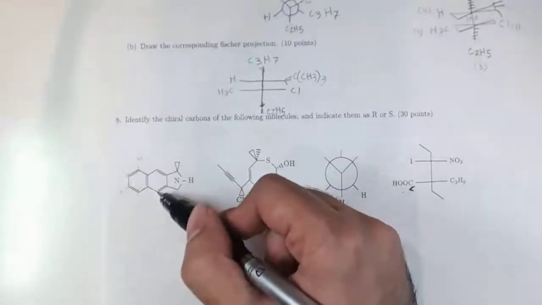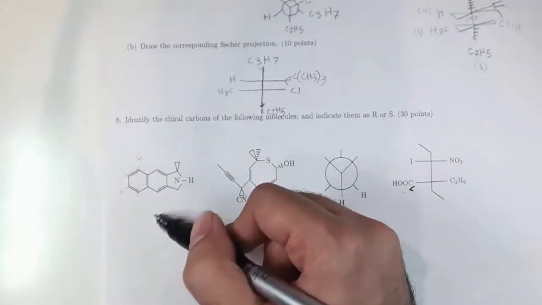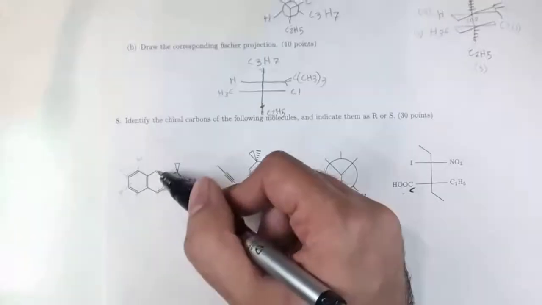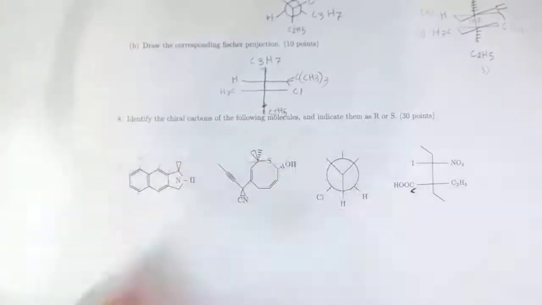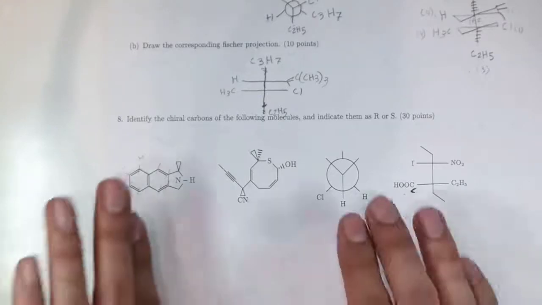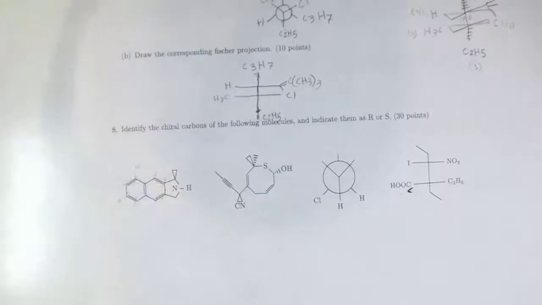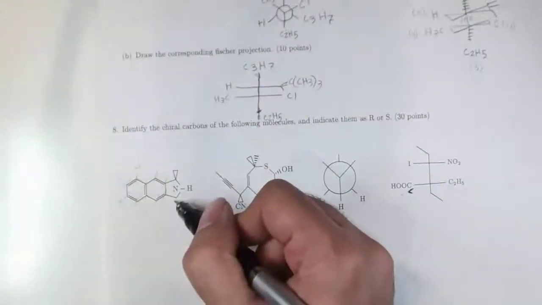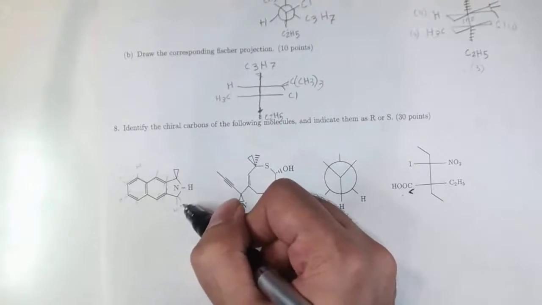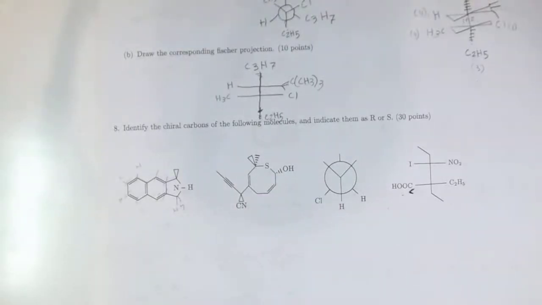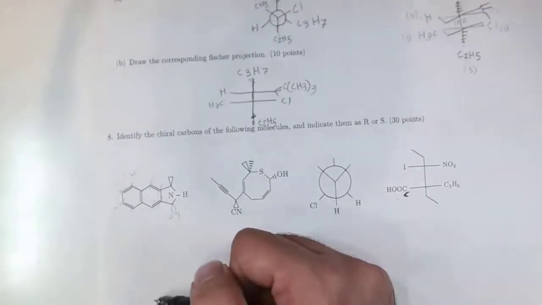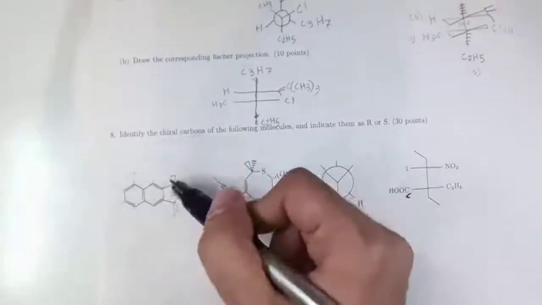Now what about this guy? This guy's double bonded, so it doesn't count. This guy's double bonded, it doesn't count. Double bonded, no. Double bonded, no. So just by knowing this one little factor, I eliminated the entire molecule from this segment. So I'm just looking at this point. Okay? So over here, this carbon has two hydrogens, right? Since it has two of the same things, it cannot be chiral. So this guy's not.